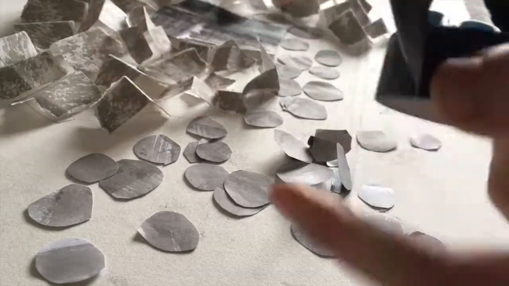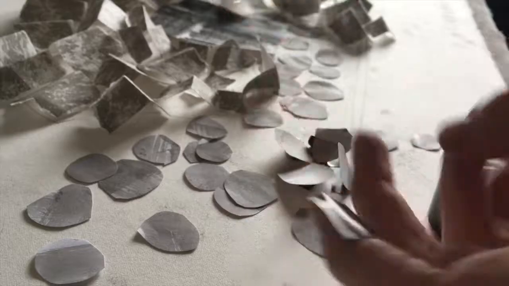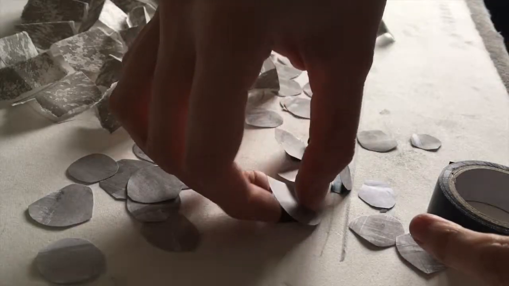I want to suggest a 3D texture, so I use the tape to make each circular shape sit up from the paper rather than lie flat.